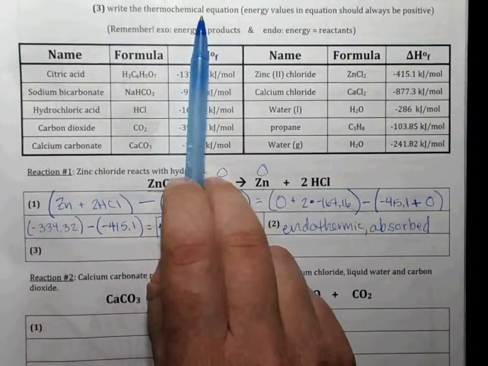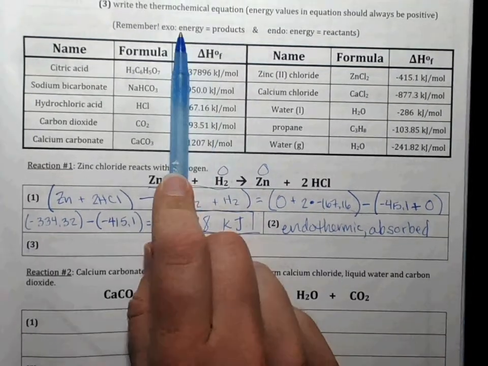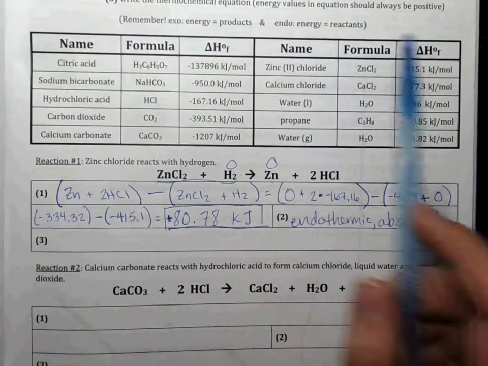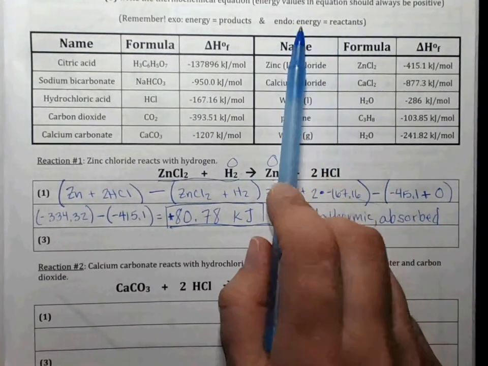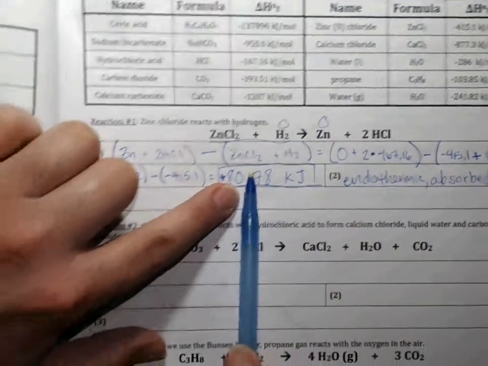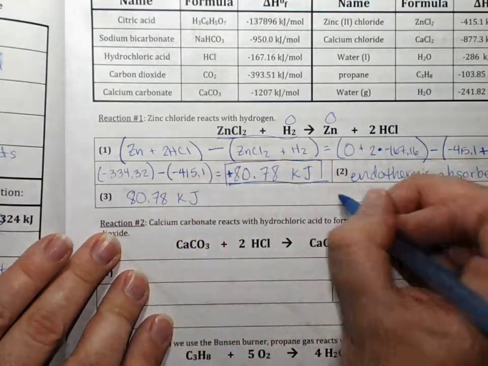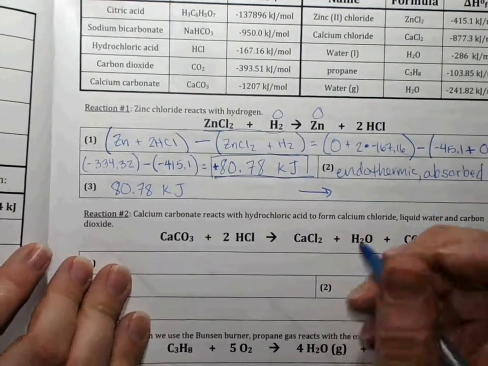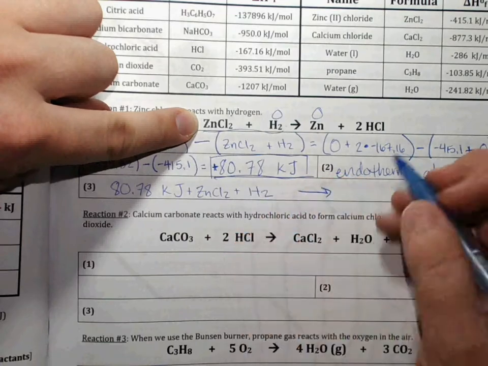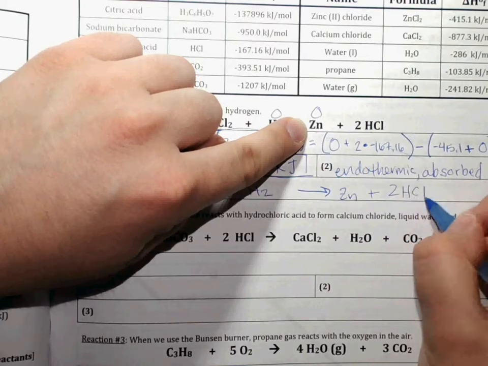For number 3, write the thermochemical equation. Energy values in the equation should always be positive. Remember, if it's exothermic, energy is a product. If it's endothermic, energy is a reactant. So, this one was endothermic. Energy should be a reactant. So I'm going to take this amount of energy and I'm going to make it a reactant, 80.78 kilojoules. It's going to be on the reactant side of my arrow with the other reactants, ZnCl2 plus H2, and then the products will be on the product side, Zn plus 2HCl.